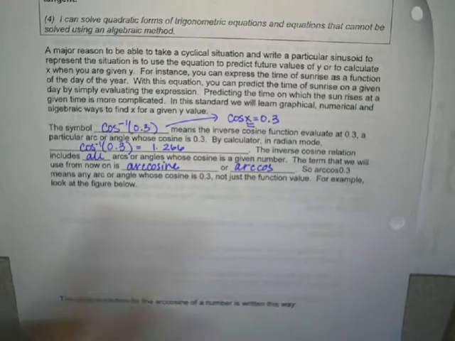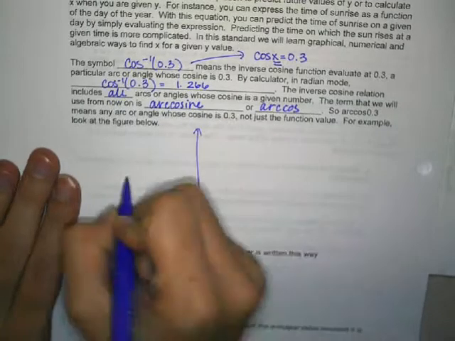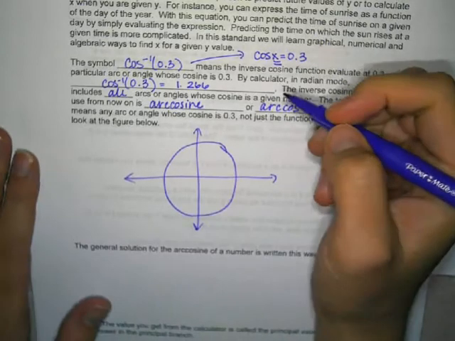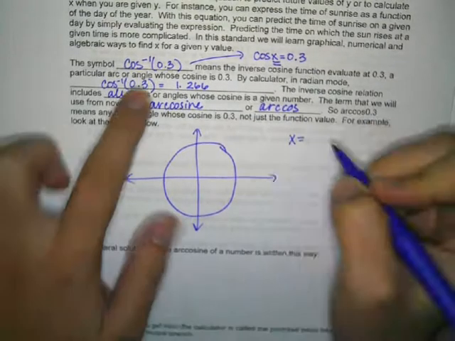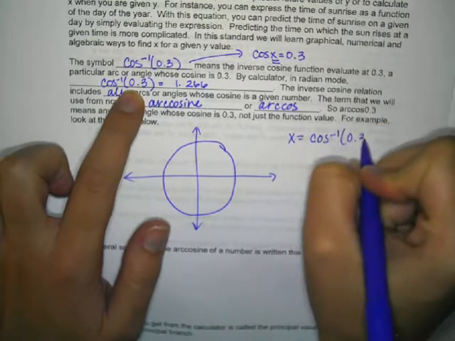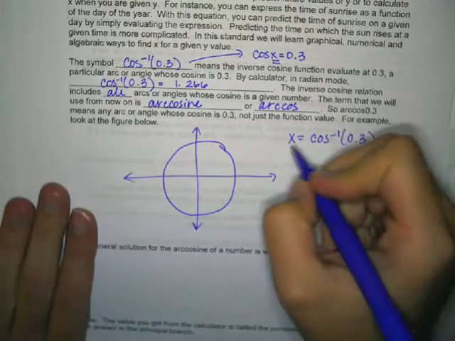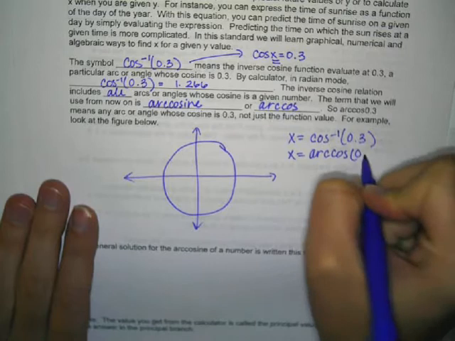For example, if we were to draw the unit circle, you have this expression. That's what this means here. That x, or your angle, is equal to the inverse cosine of 0.3. Or you could say, if we were to write it in the other notation, arc cosine of 0.3. They mean the same thing.